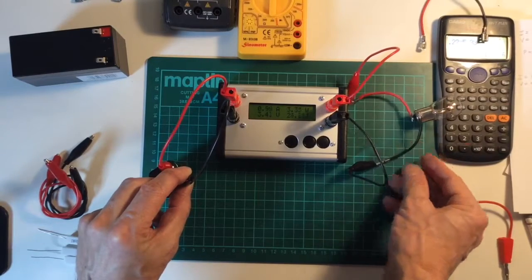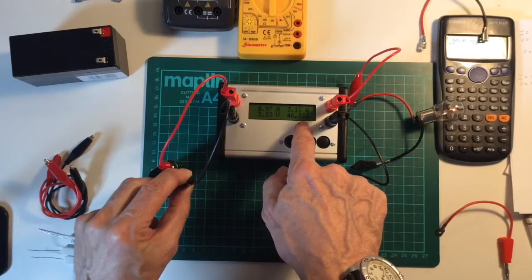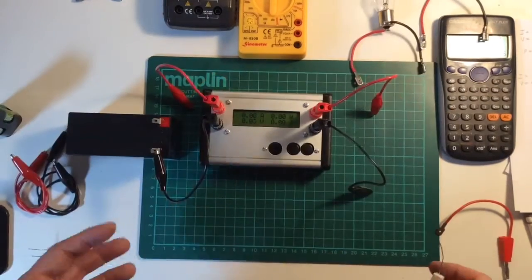Just about see it lighting up. And it's only producing 3.2 watts. And again, you can see the energy, the joules, counting up much more slowly. That was for a light bulb.